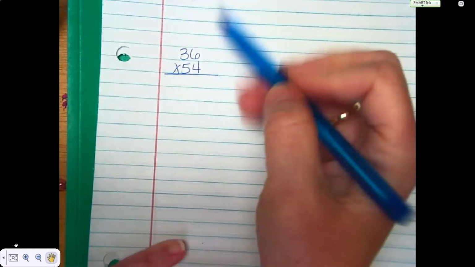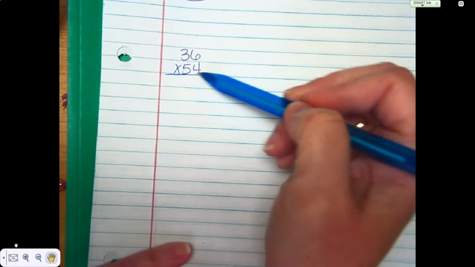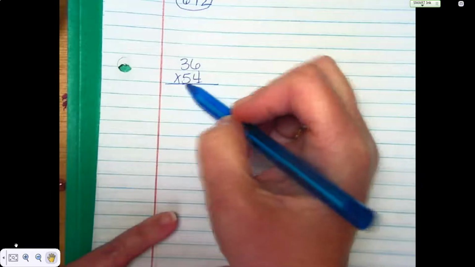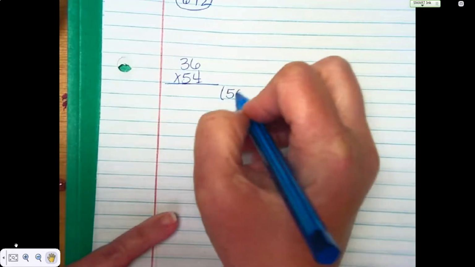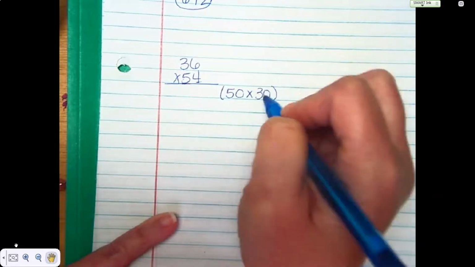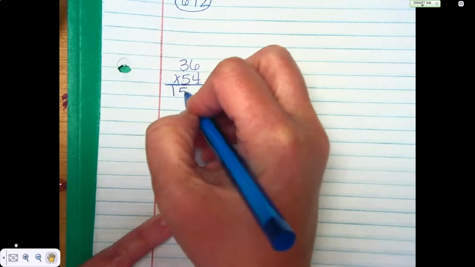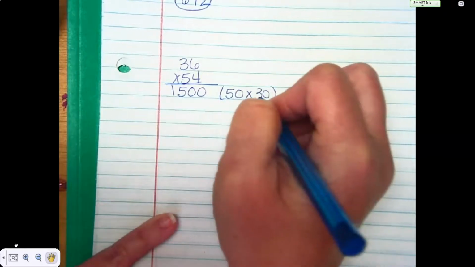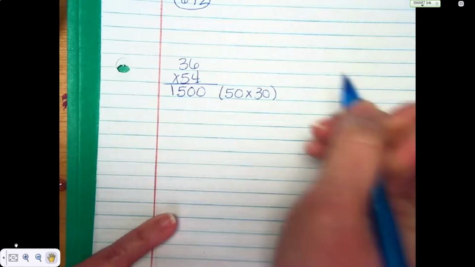So let's do another problem using partial products. I'm going to do the problem 36 times 54. If I start, I could start with my tens times tens, or I could start in the ones place, it doesn't matter. Your math book tends to start in the tens place, so I'm going to start with my tens place. So I have 5 tens, which I know is 50, times 3 tens, which I know is 30. 50 times 30 is going to be 1,500, because 5 times 3 is 15, times 10 times 10.